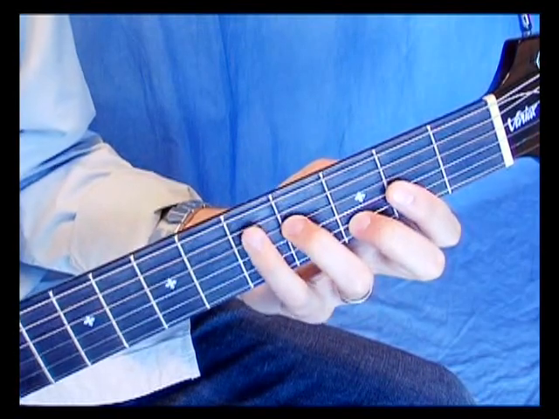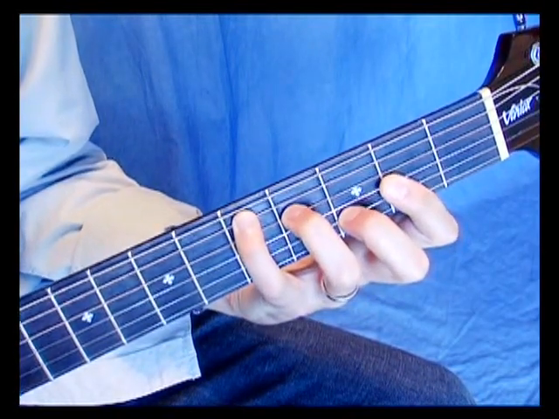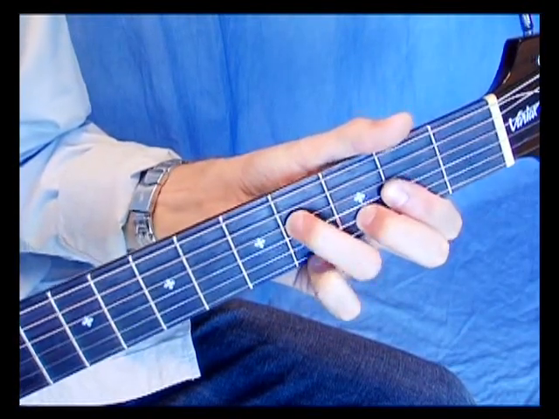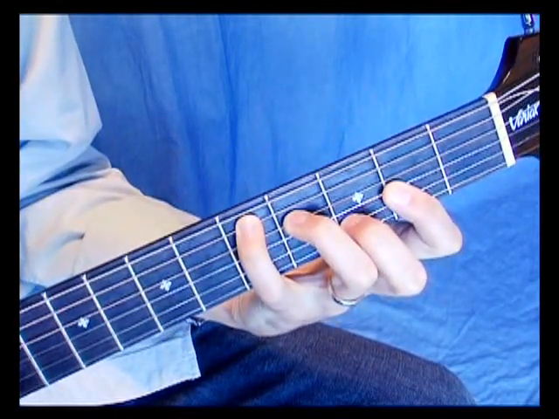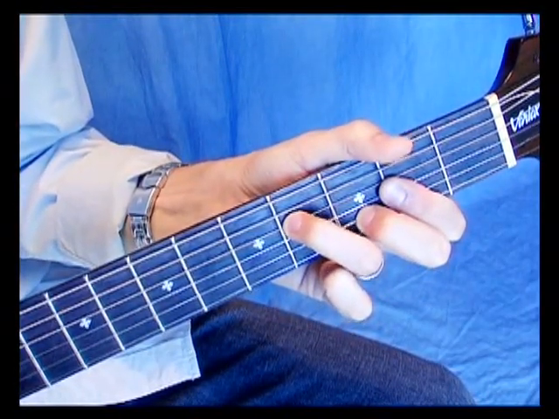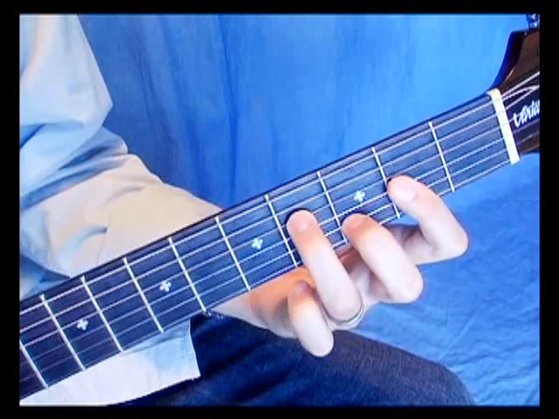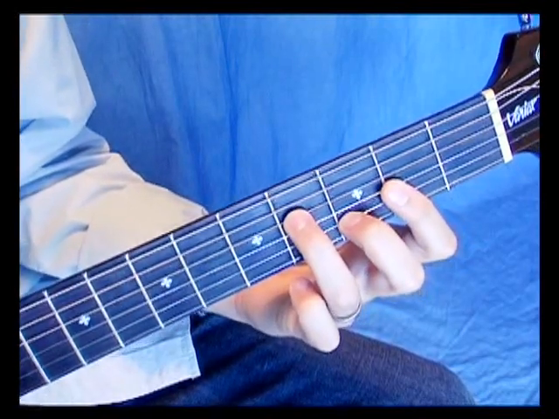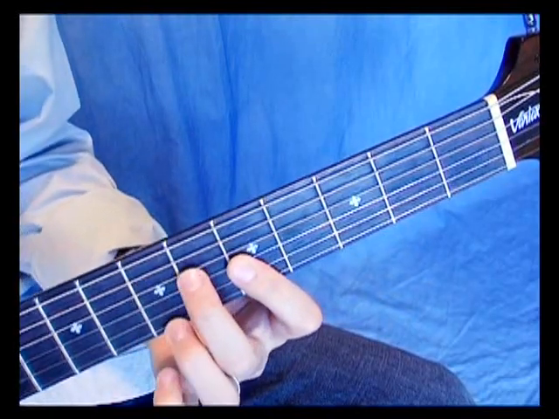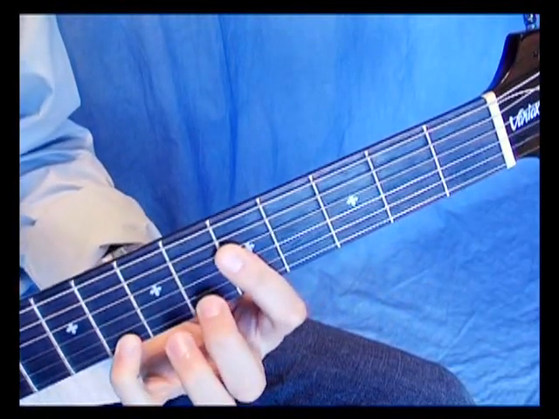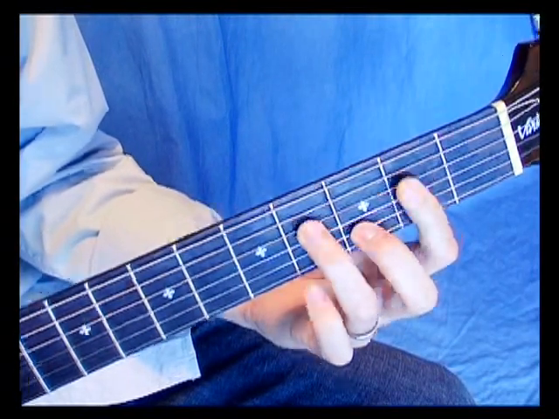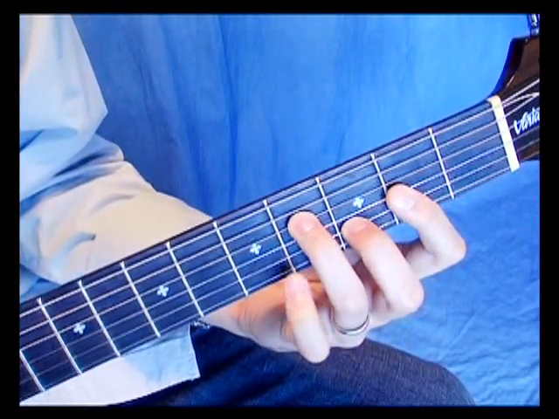Here's with the root D. Here's without it. This chord shape is used in the introduction to Stairway to Heaven by Led Zeppelin. And you'll probably come across other songs that use this chord shape.